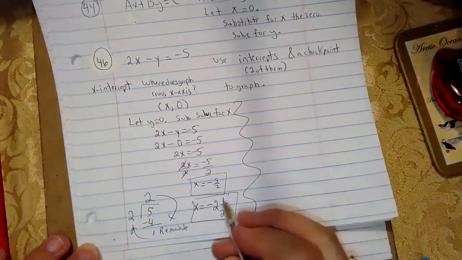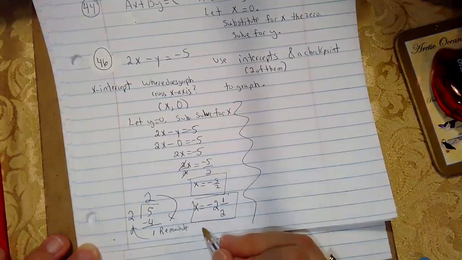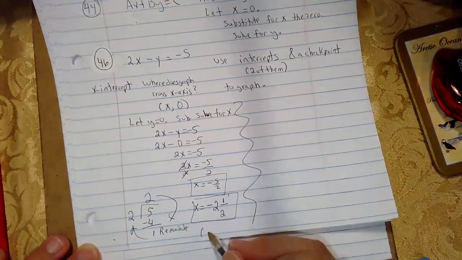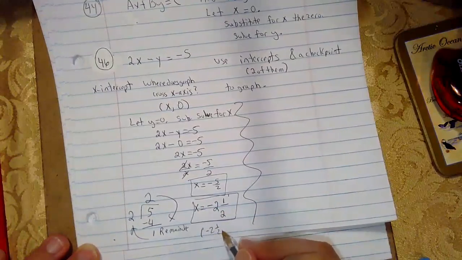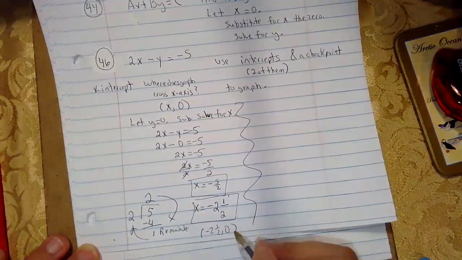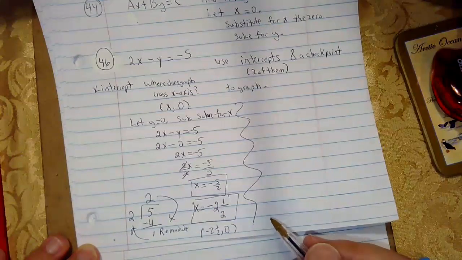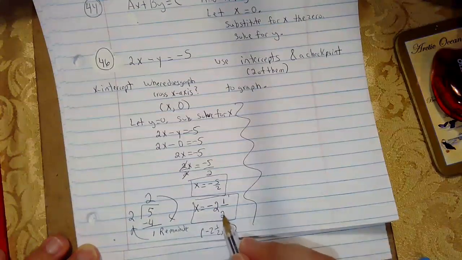So now you know x is -2.5 and y is 0. So this is the x-intercept.